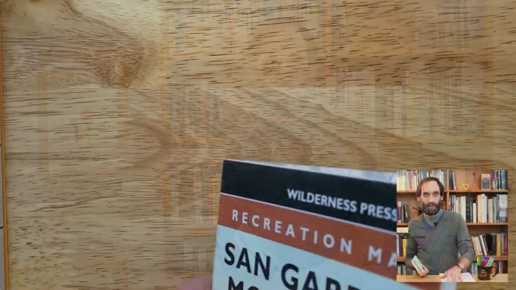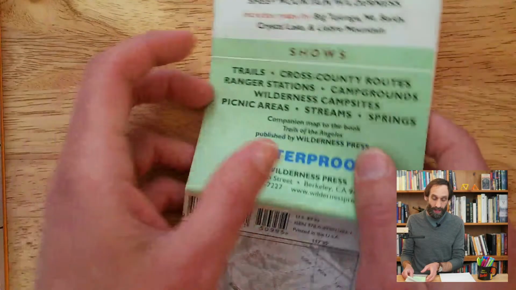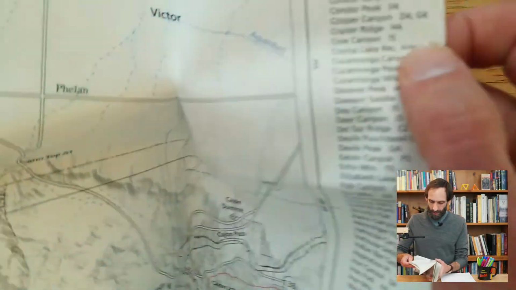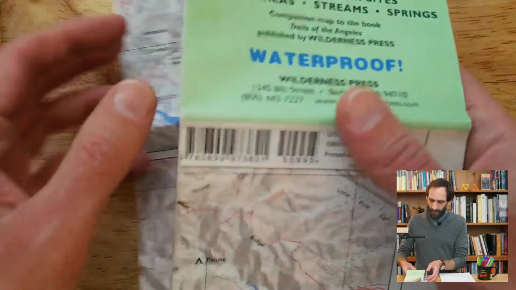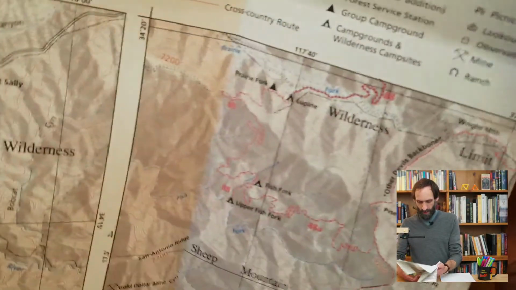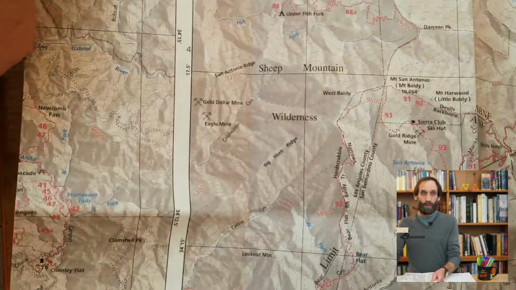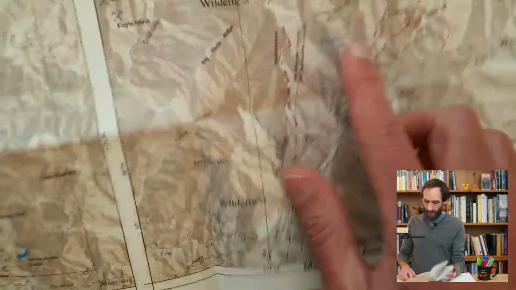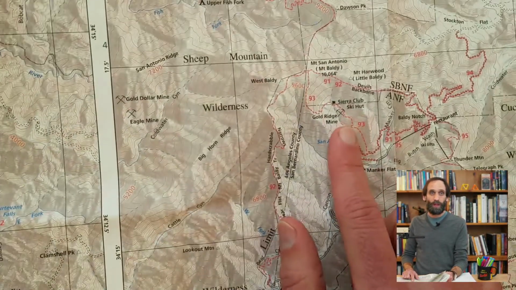So let's pull this up here. This is a map of trails in the San Gabriel Mountains in Southern California, where I live. We're going to look at this particular area, which is the area around Mount Baldy, a popular hike.